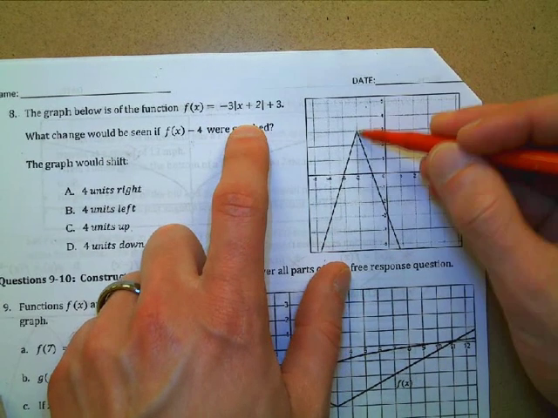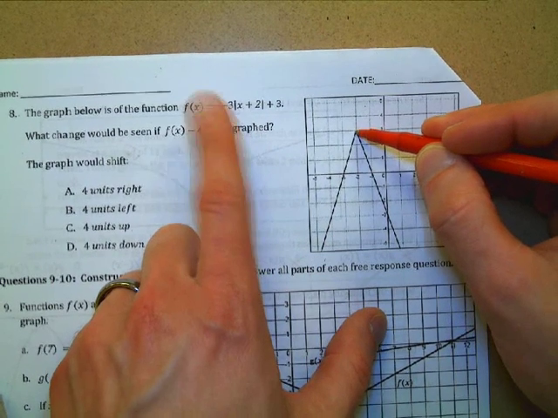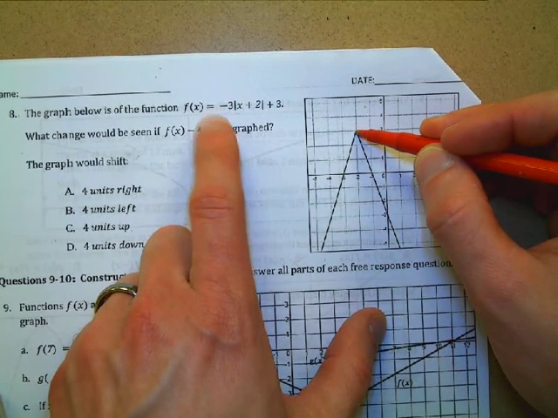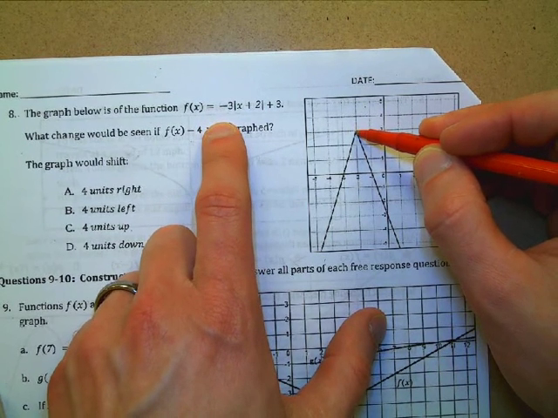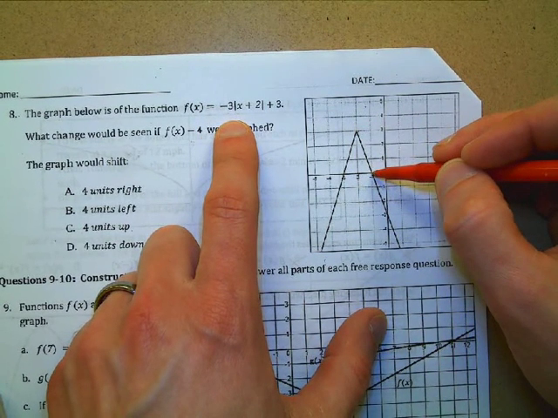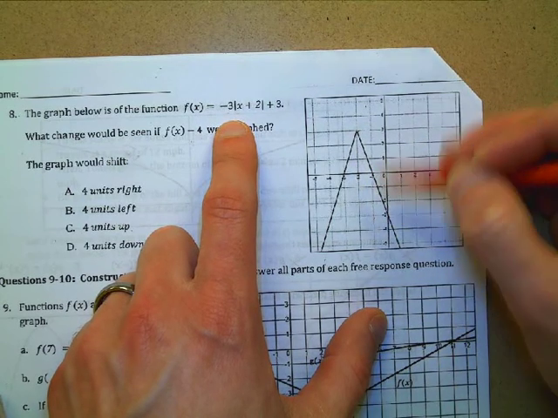Hey, look, there's our vertex. And what's that negative 3 in front tell us? It's absolute value, so it tells us the what? The slope. Down 3, right 1. Hey, look, there's a point. Down 3, right 1, there's a point. And also down 3, left 1, right?